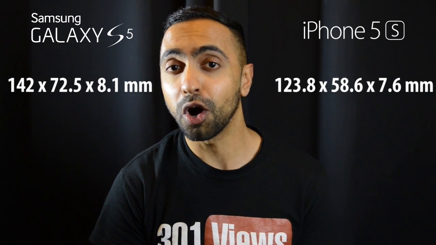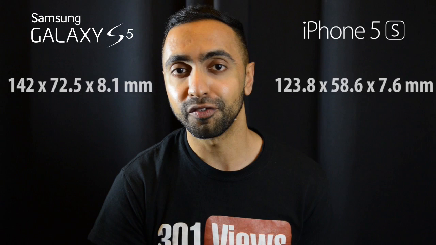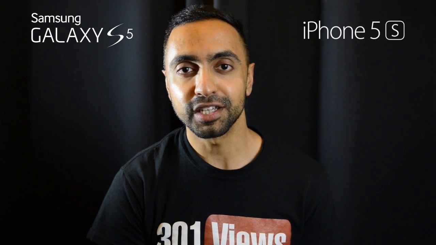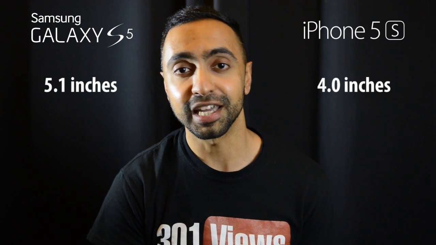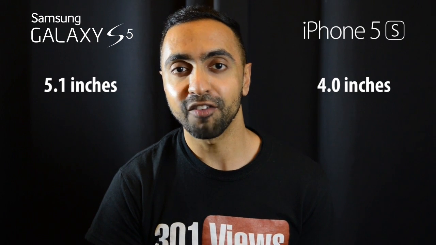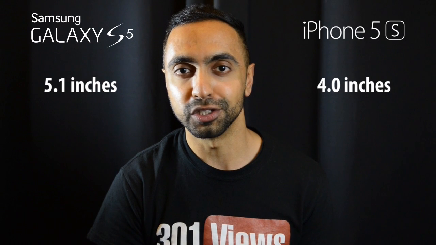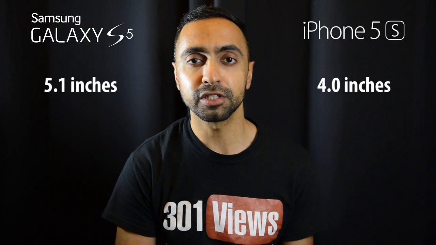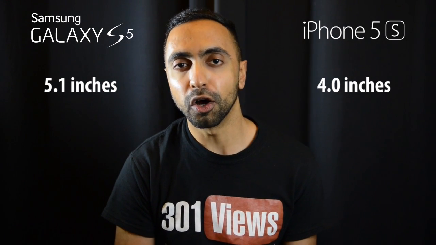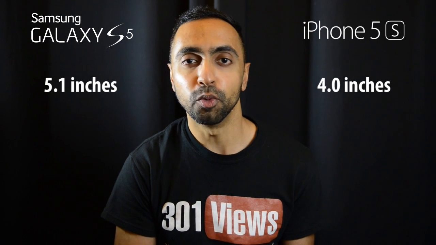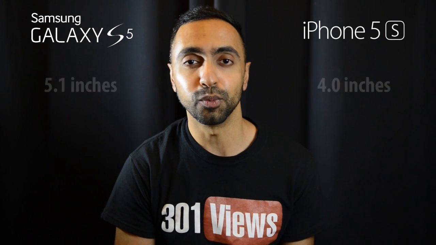Now that is because it's got a much larger screen. The iPhone 5s has a 4-inch screen versus the Samsung Galaxy S5, which has a 5.1-inch screen. So you're going to have more real estate on the Samsung Galaxy S5 at an expense of a larger device. Now this does come down to personal preference. Some people like the more real estate on a larger screen. Some people prefer a smaller device which they can use more easily with one hand.